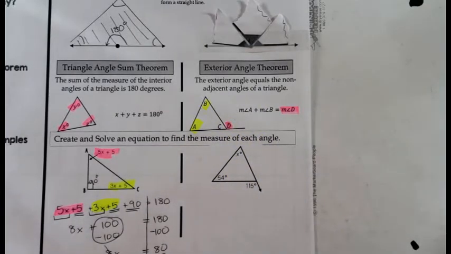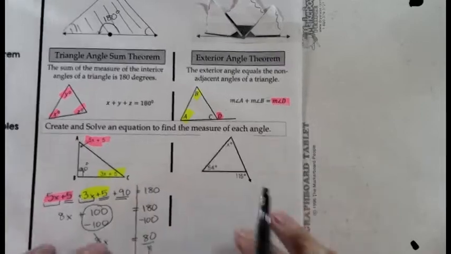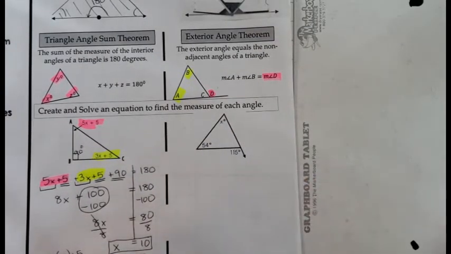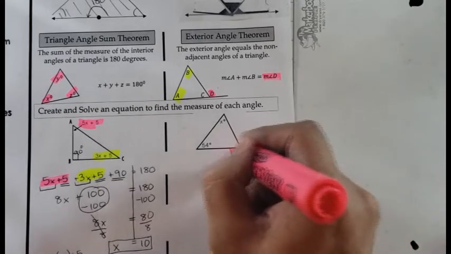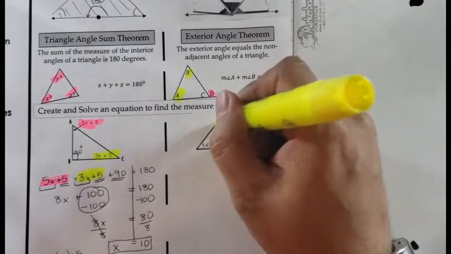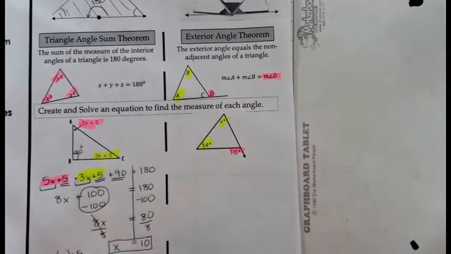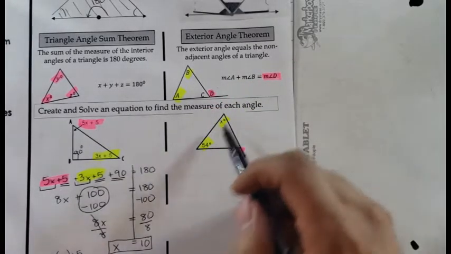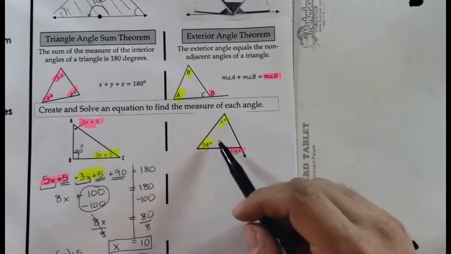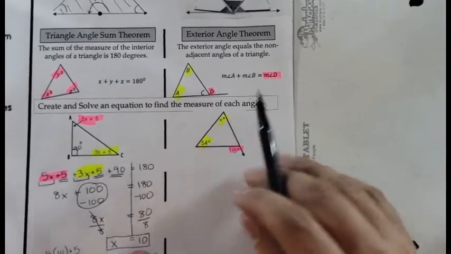So to use this for the problem that we have, we don't have A, B, and D. We do have 115 degrees. That's our exterior angle. It's on the outside. We're going to set this equal to the other two angles that are not adjacent to it. And with this information, we can figure out what this angle is right here.